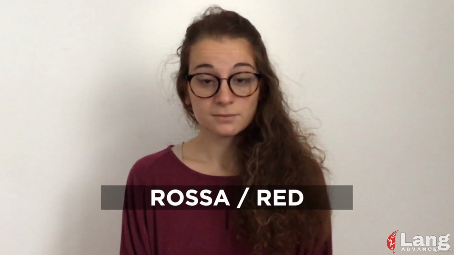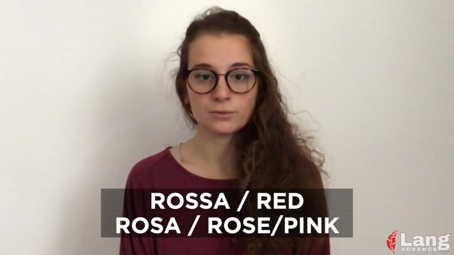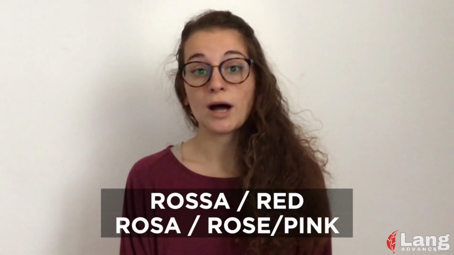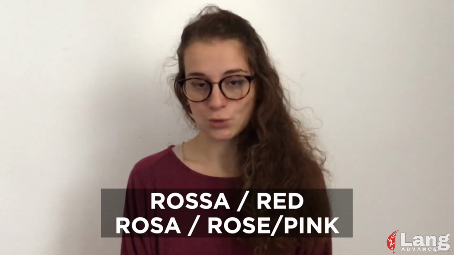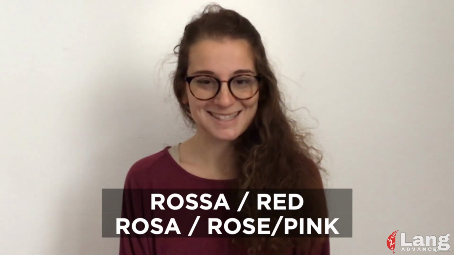Okay? Last example. Rossa, rosa. Here you can really feel the difference. Rossa means red if it refers to a feminine singular word. Rosa means pink, or rose, the flower. It's the same in Italian. Okay? I hope it's a little bit more clear now, but I know that at the beginning you will probably struggle with double letters, and that's totally fine. It's normal.